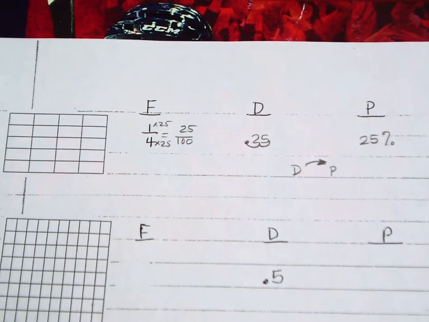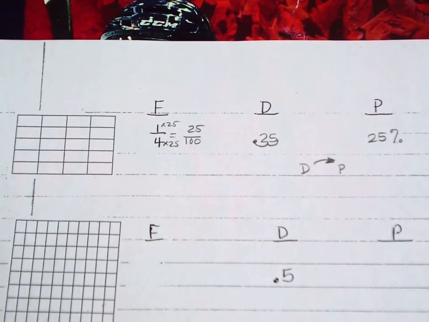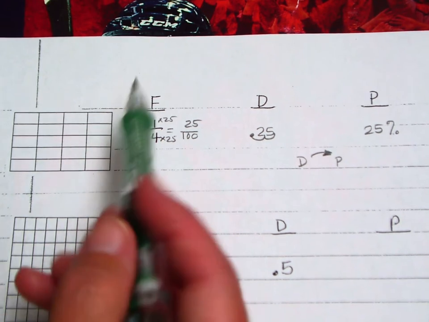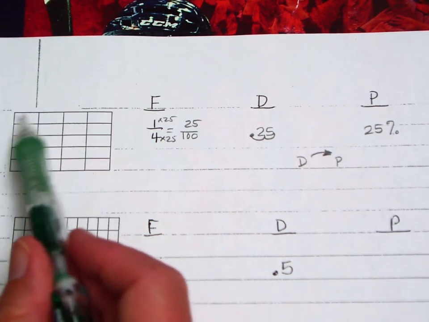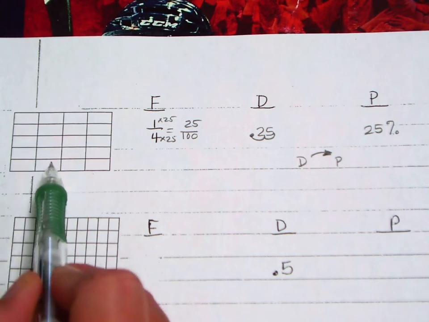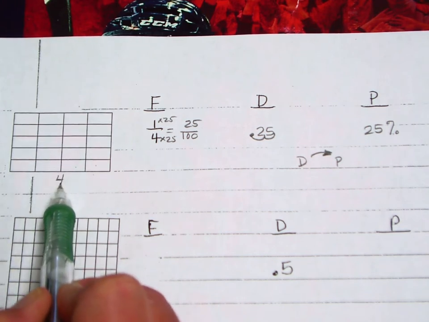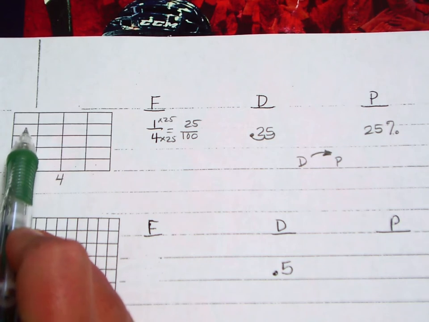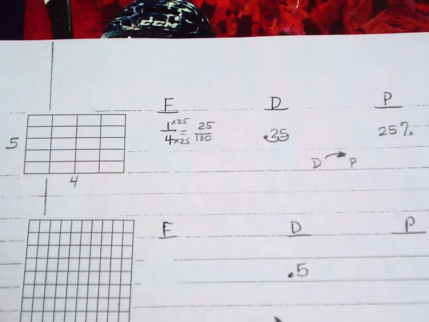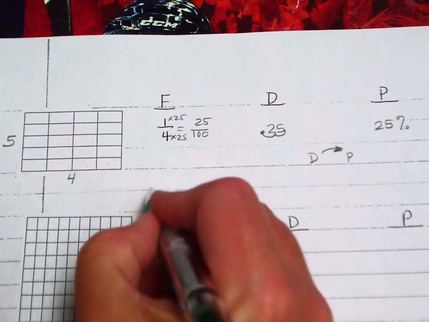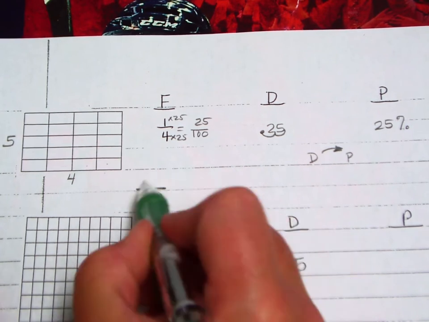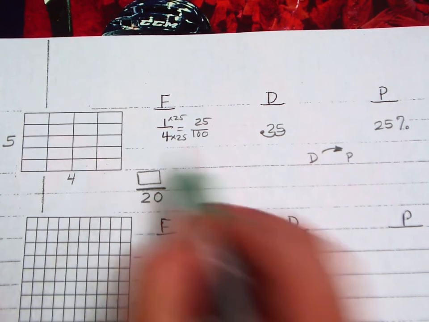Now, coming back to shading the correct number of boxes. Watch how this works. You first need to count how many boxes you have. So we're going to do that the same way as we did before. 1, 2, 3, 4 on the bottom. 1, 2, 3, 4, 5 up the side. For a total number of how many boxes? 20.